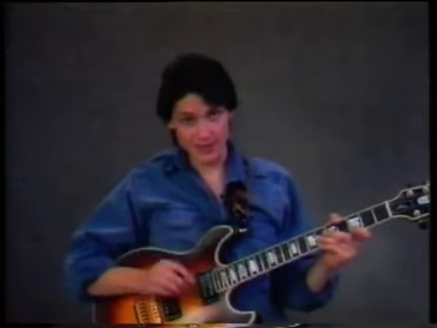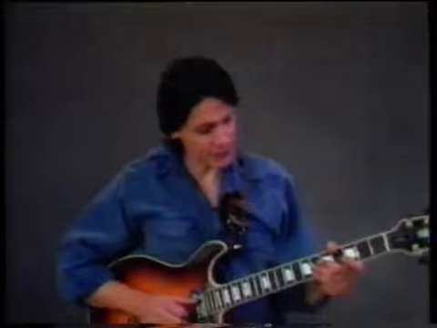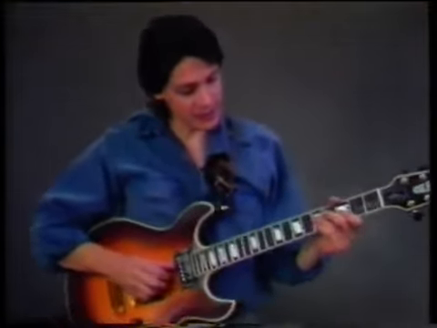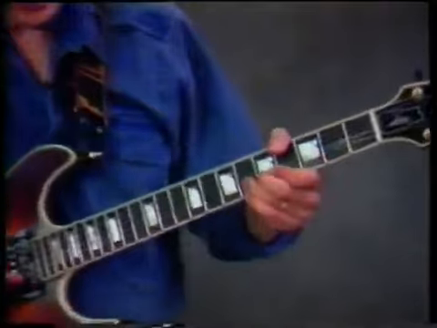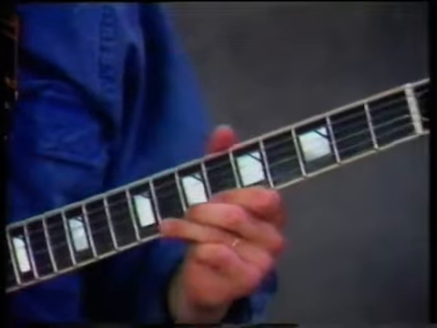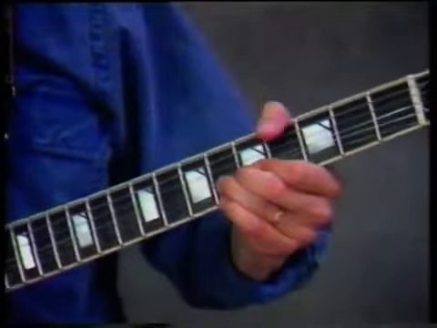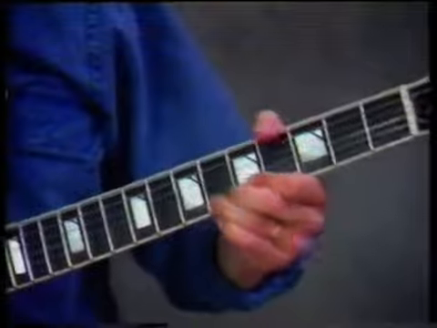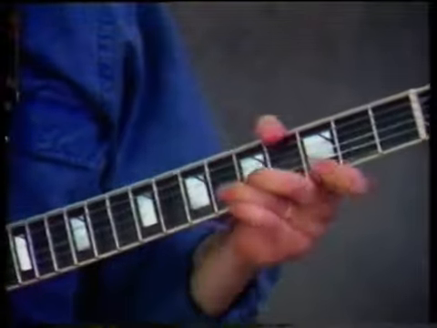Now, something else that I've found fun to play with is bending between the minor and the major third of whatever chord we're in. So if we're playing in G, we're bending between the major third and the minor third.